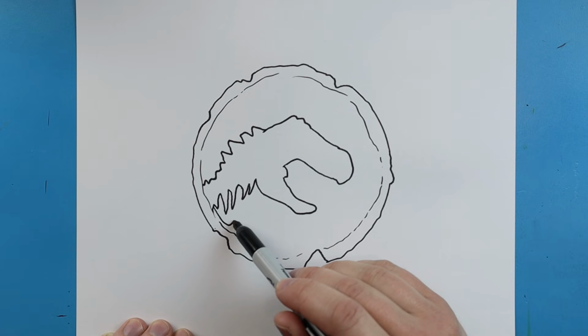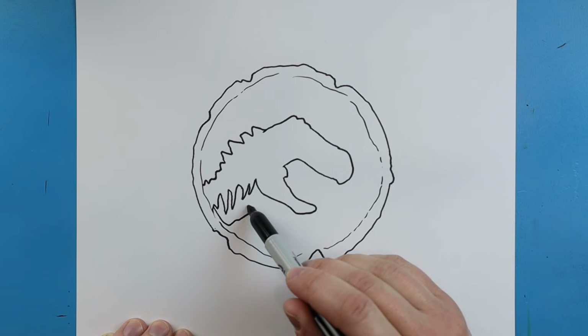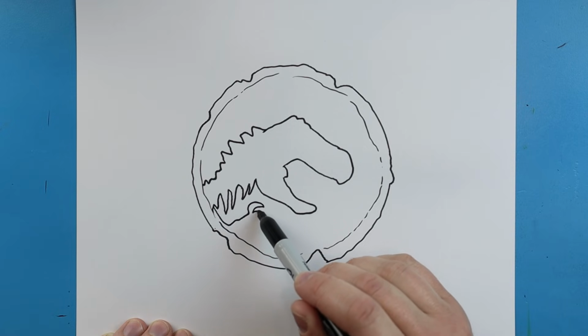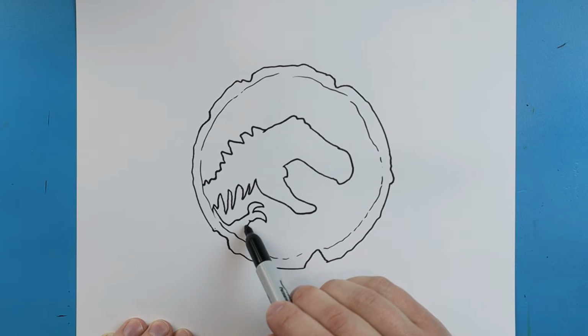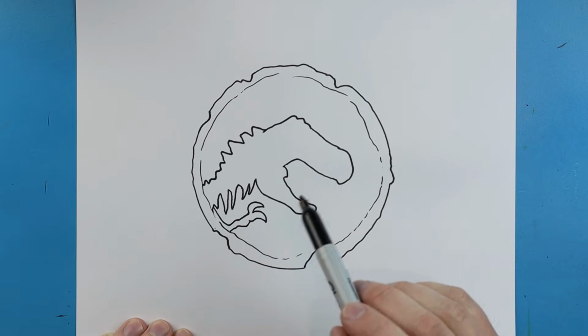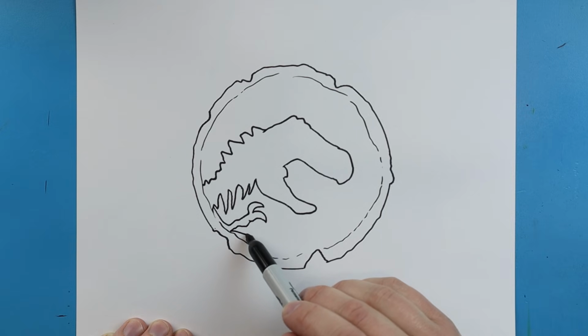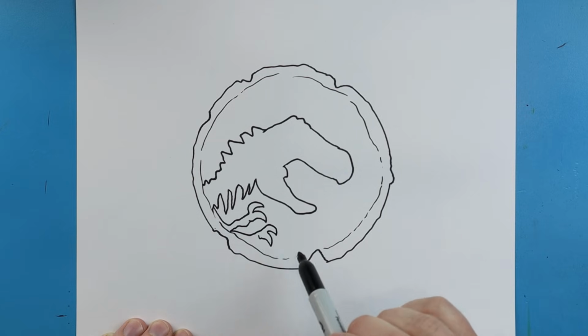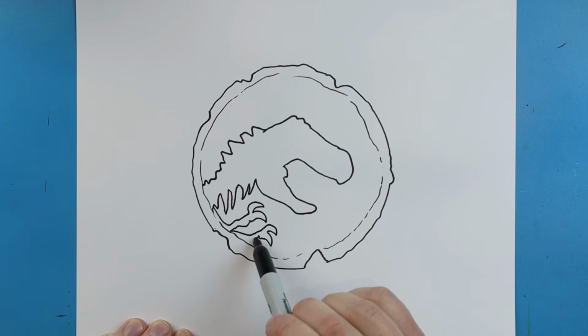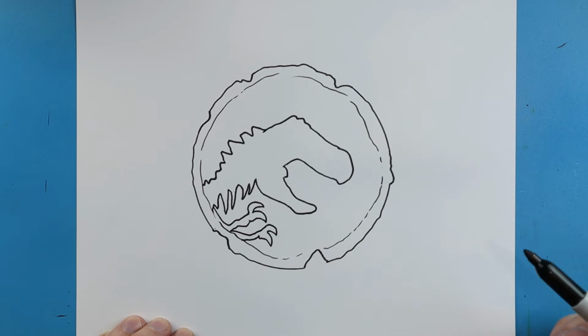Now starting here, we're going to draw a little line that's going to come up, and we're going to put two pointed claws on it. And we're going to bring this back. Then we'll do another one here. We're going to come over, we're going to put two pointed claws on here. And go right to there.